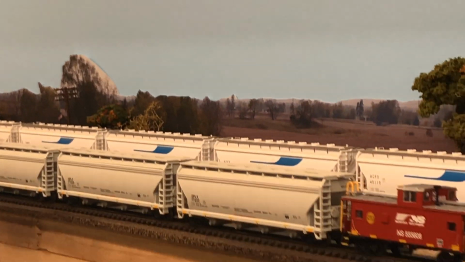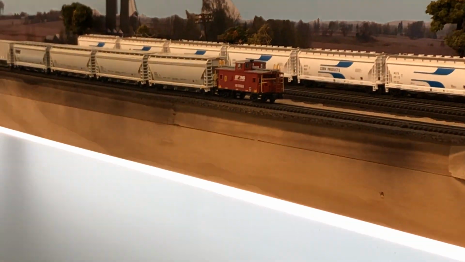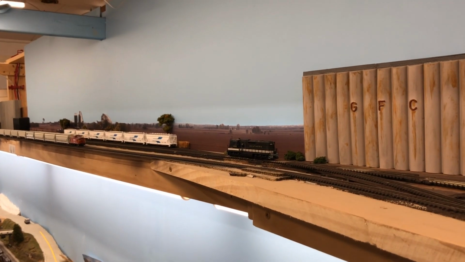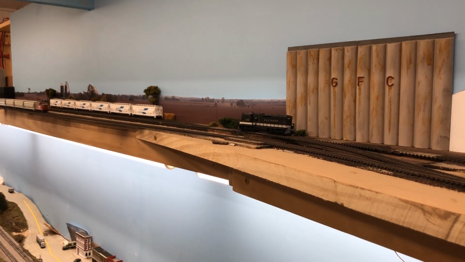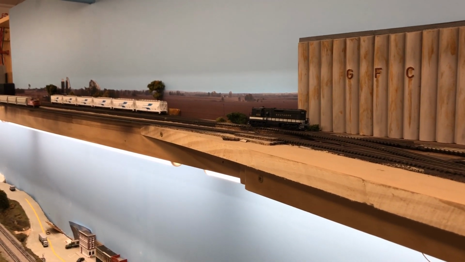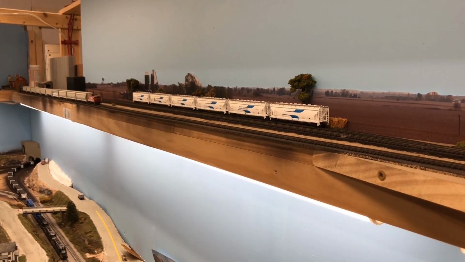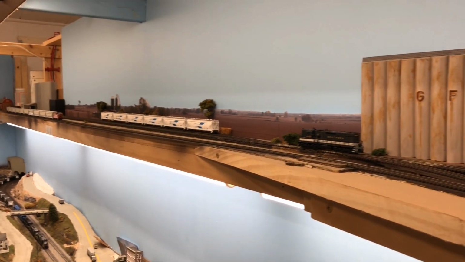Then the train crew for the switcher can start lining up the turnouts and allow the locomotive to park in one of the holding tracks. And here we go.